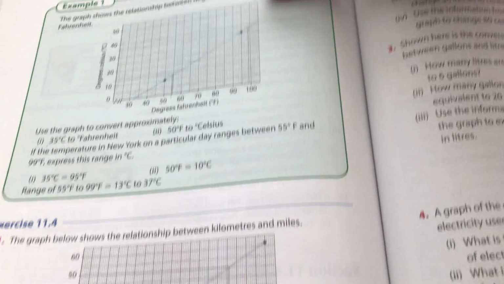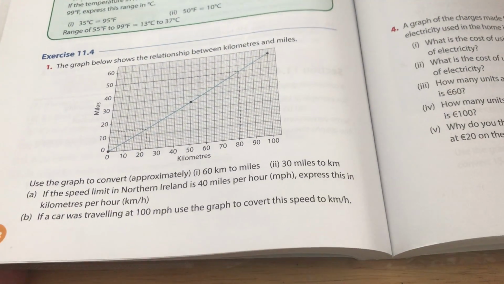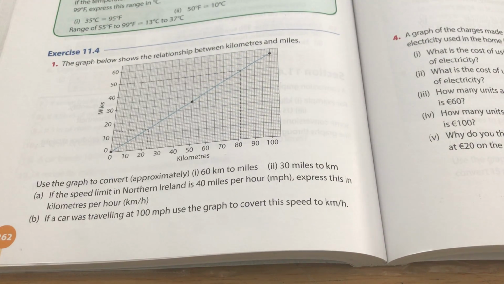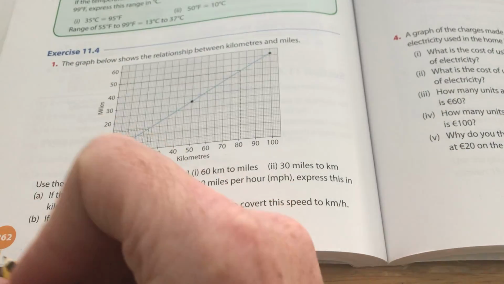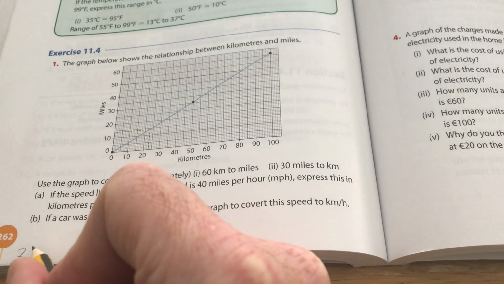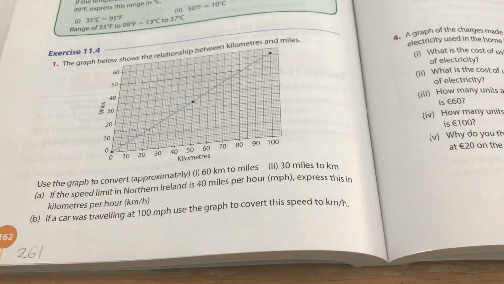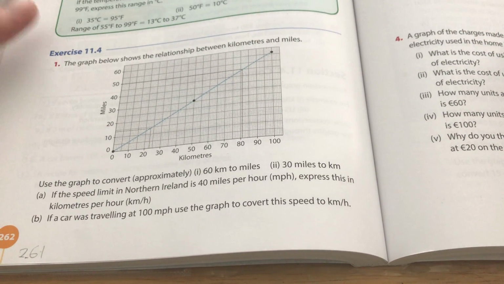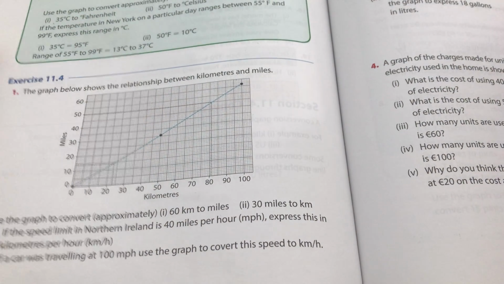Now, I have the English translation copy of the book here. These are the questions on page 261 in the book. The English translation is always a page ahead. So 261 in your book, but don't worry, I'll put up the questions in English as well, if that helps some of you. Now the graph below, we'll do another example here.